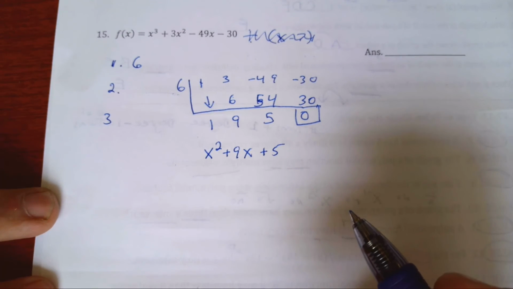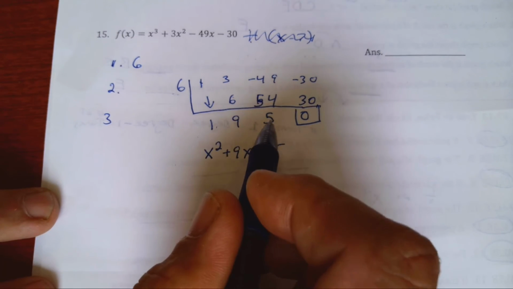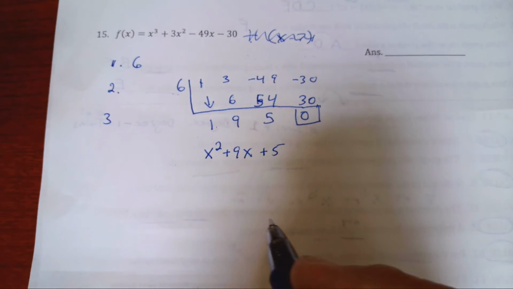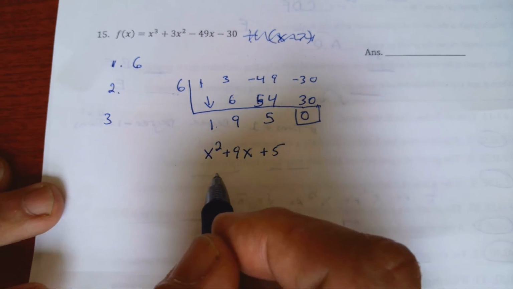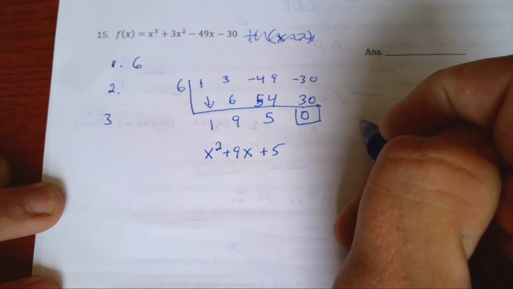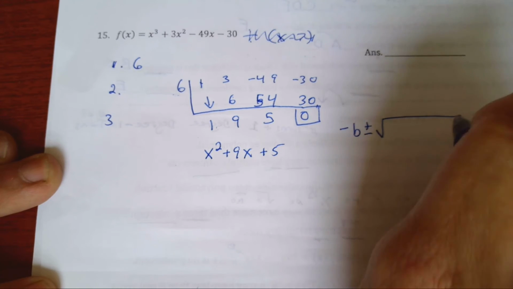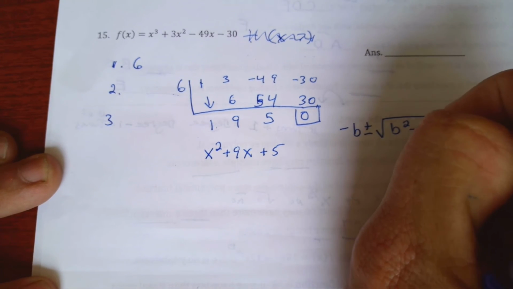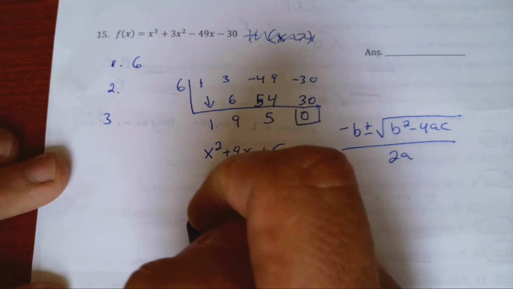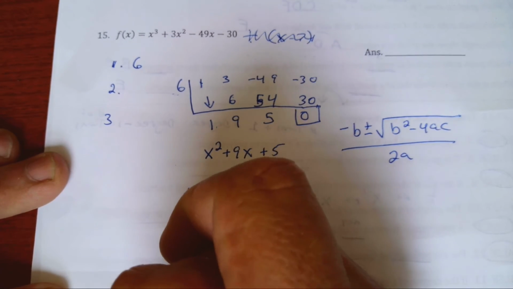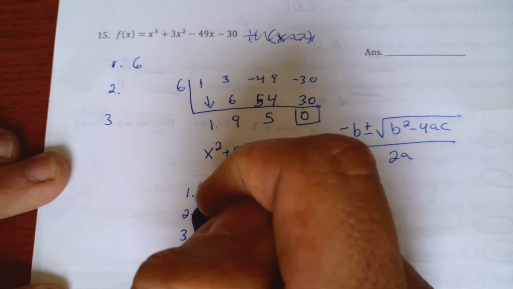Now we can use the quadratic formula, or for some other ones where there's a number, a 0, and a number, I was using the square root method, solve by square root. But here, we can't use that. We just have to use the quadratic formula. So we get -b plus or minus the square root of b squared minus 4ac, all over 2a. And like I've said a few times, I always find the discriminant first, which is this value under the radical.